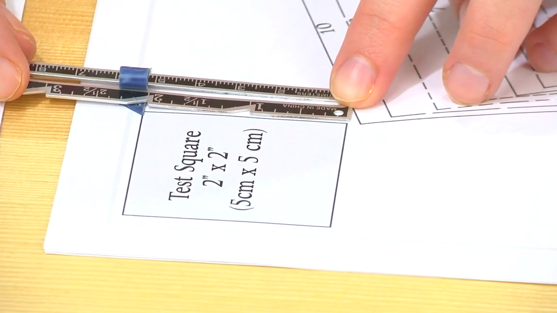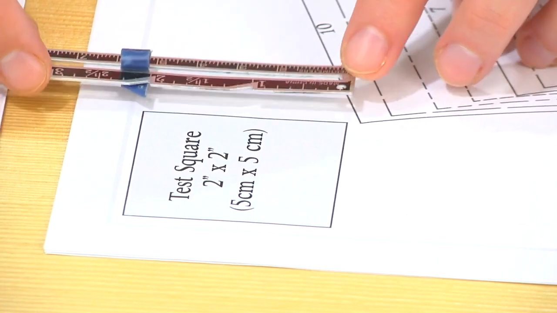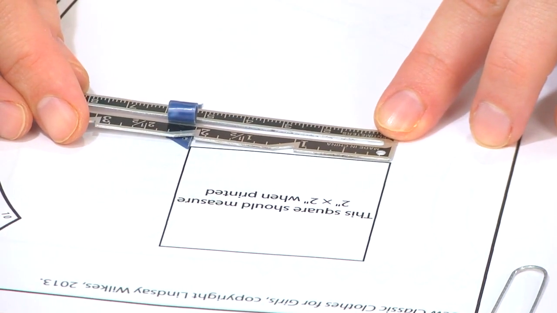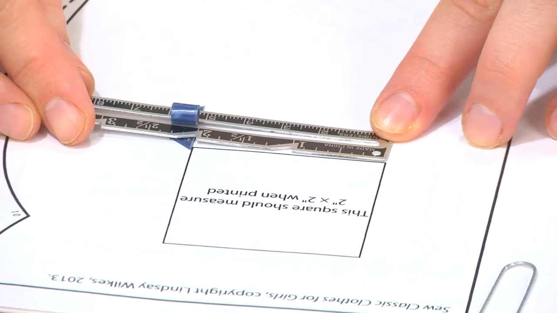I'm going to measure this one, and I'm going to say, okay, yes, we're at 2 inches. And I'm going to come over here to my other one, and the same thing. It's measuring 2 inches. That means that my pattern printed out correctly. If these squares do not measure 2 inches, something is off on your pattern, and you do not want to begin sewing unless your test square is perfect. If you do, it's going to mess up the entire pattern.